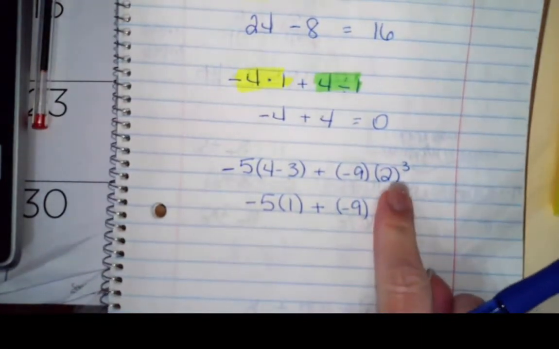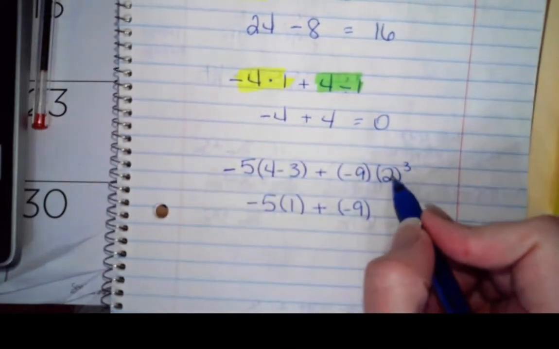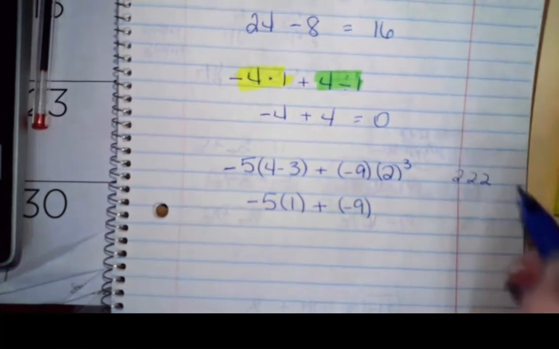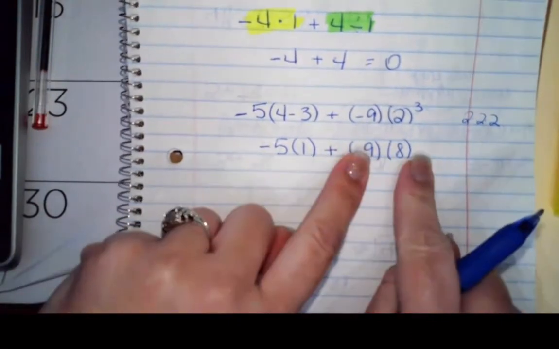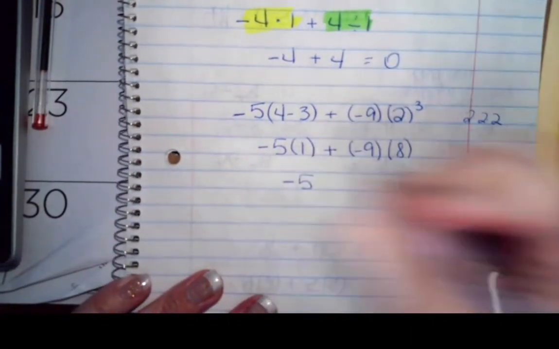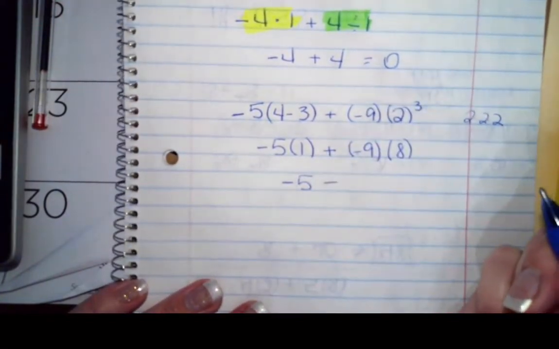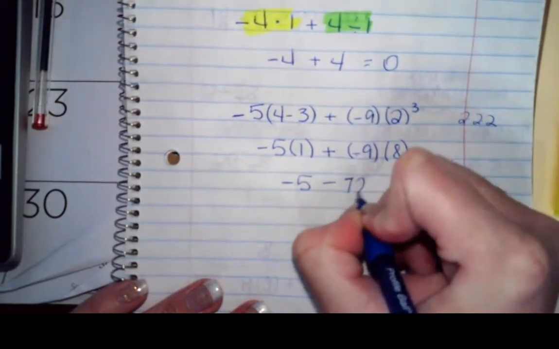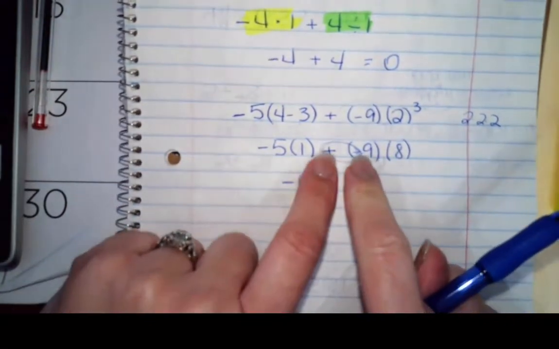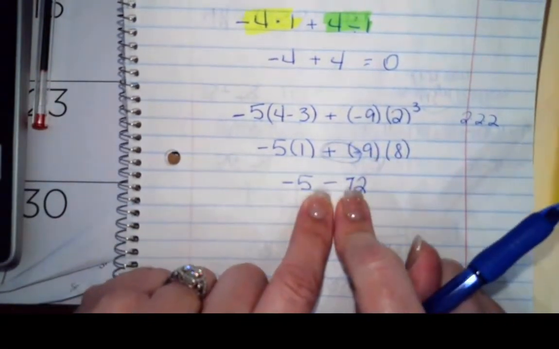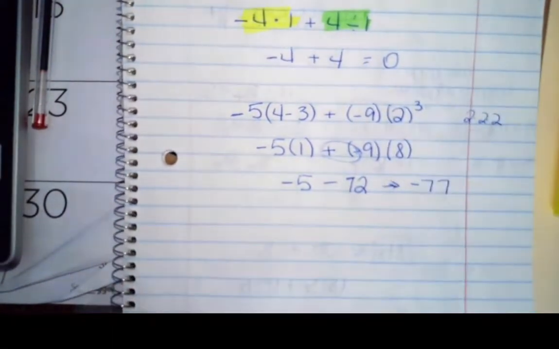I can go ahead and do this exponent because it's not affected by what I did over here with the parentheses. So remember that this is 2 times 2 times 2, and that gives me an answer of 8. So now I've got multiplication plus multiplication. Negative 5 times 1 is negative 5. Plus a negative is going to be subtraction. And then 9 times 8 is 72. So I took this negative with that positive, which is why I did minus, and then 9 times 8 is 72. So negative 5 minus 72 is going to be negative 77.